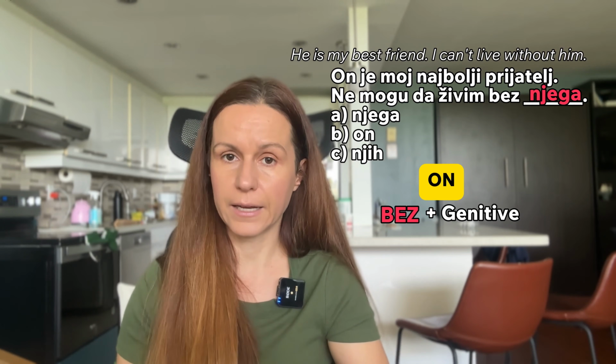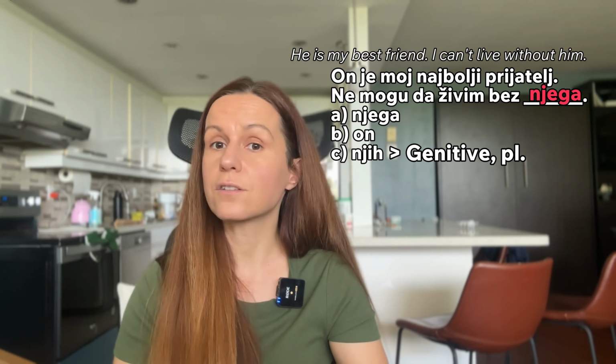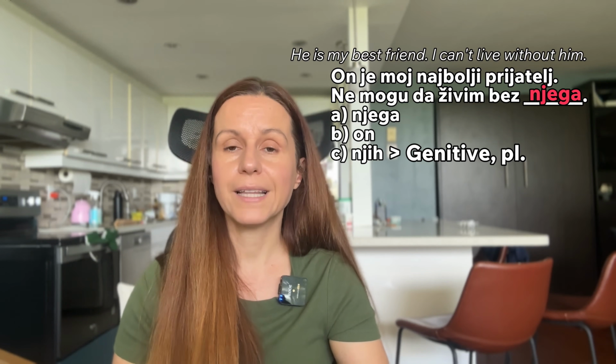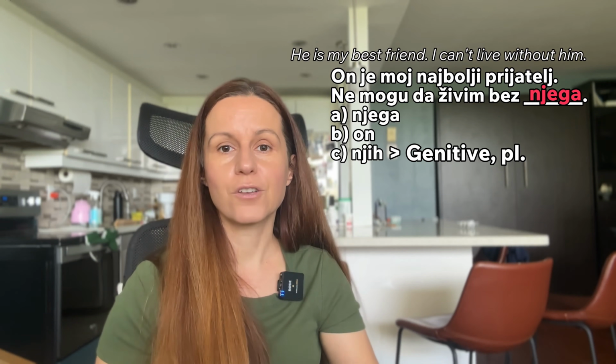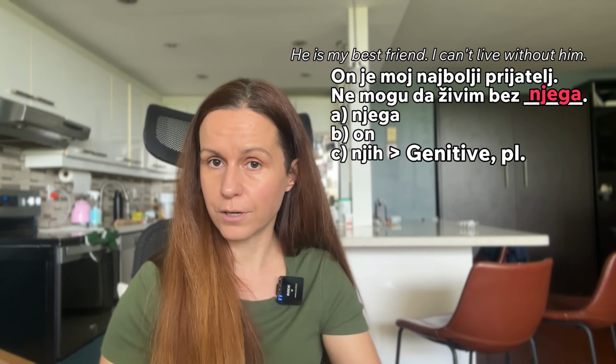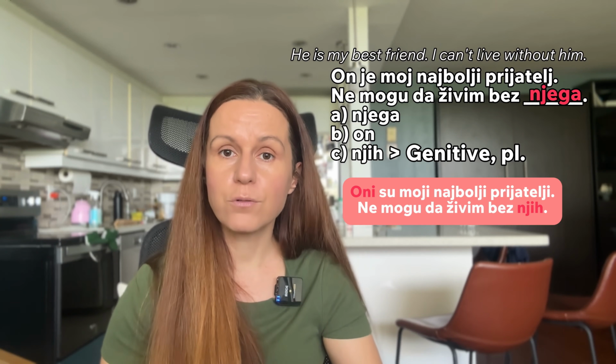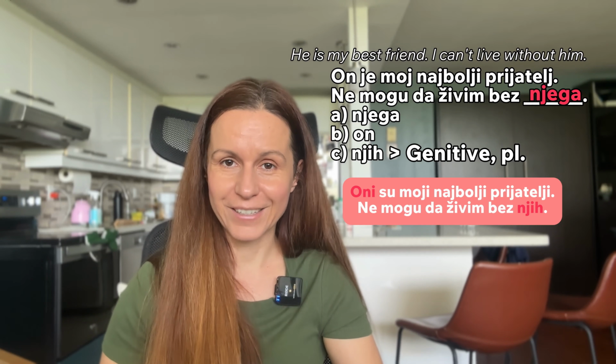Bez njega. Now, the pronoun njih is also in genitive form, but that's the plural form. So that would be the correct answer if the first sentence was in plural. Oni su moji najbolji prijatelji, ne mogu da živim bez njih. And now the last example for this level.